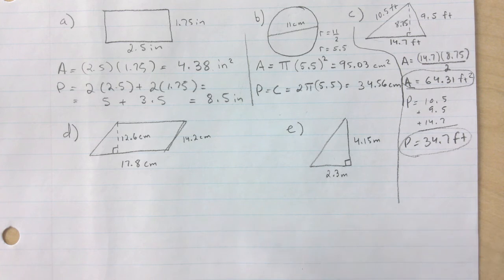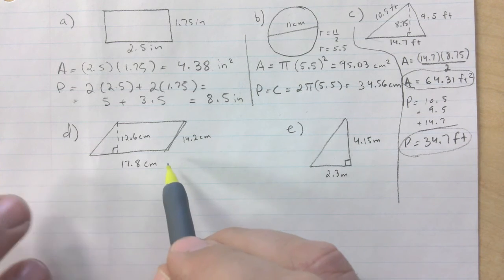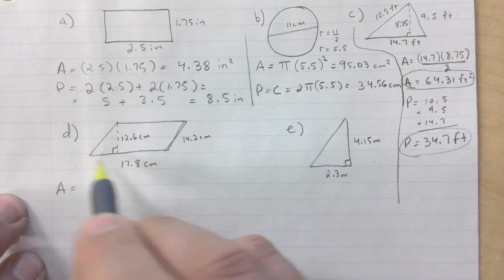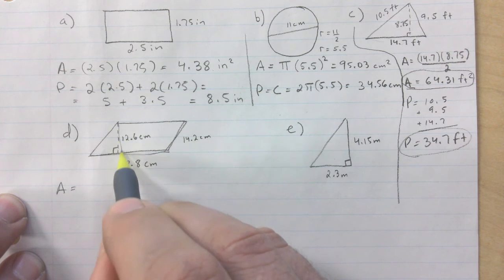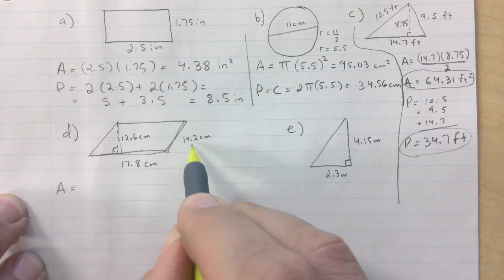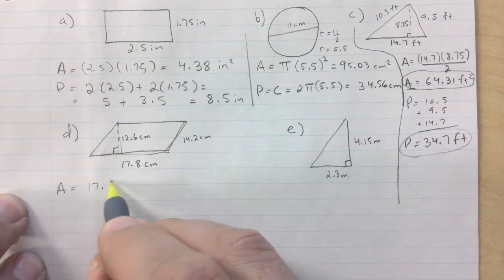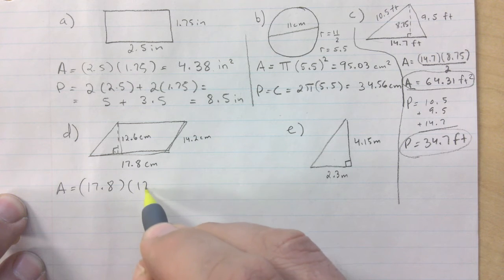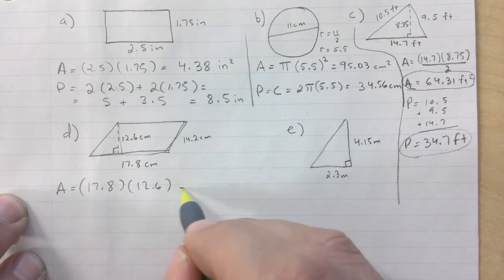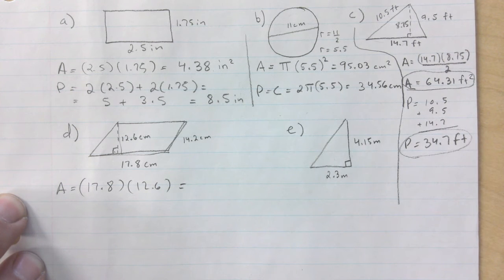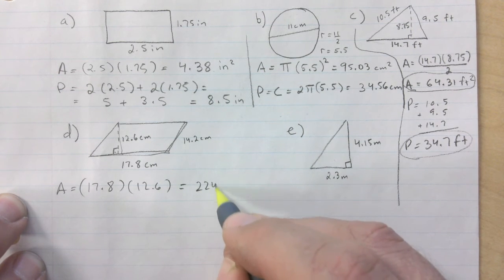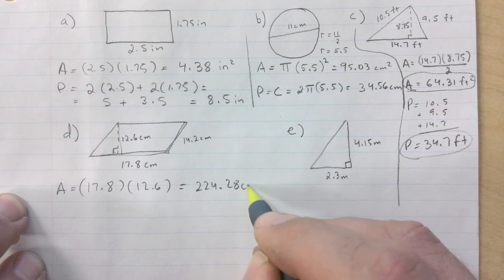Let's keep going. This is a parallelogram. To get the area, we go base times height. Again, they make a 90. So this one isn't in the equation for area. So 17.8 times 12.6, 224.28 centimeters squared.